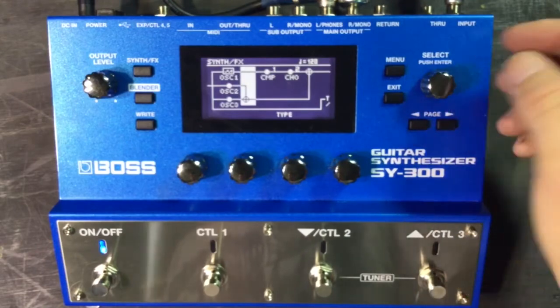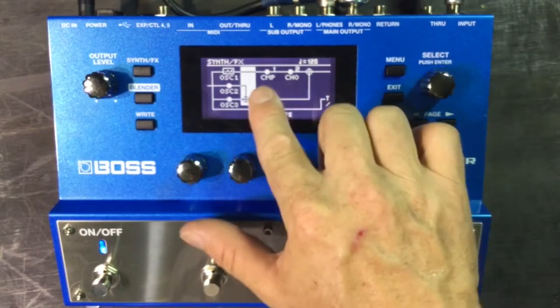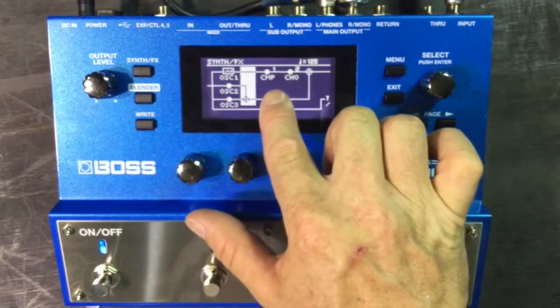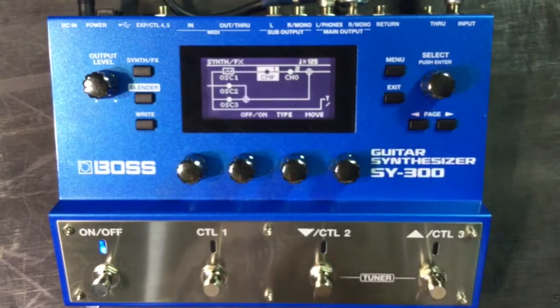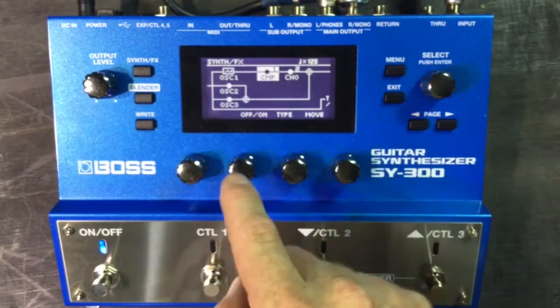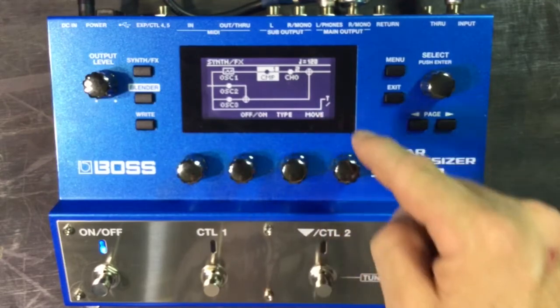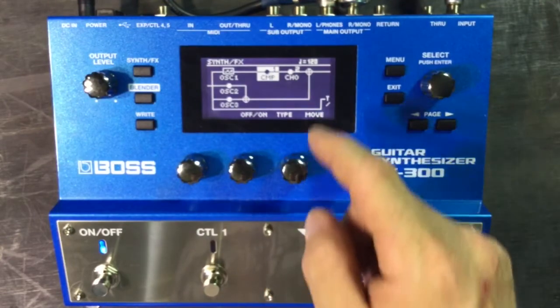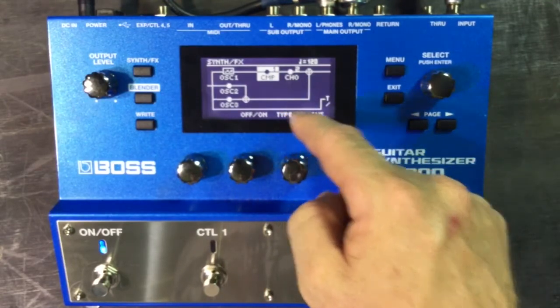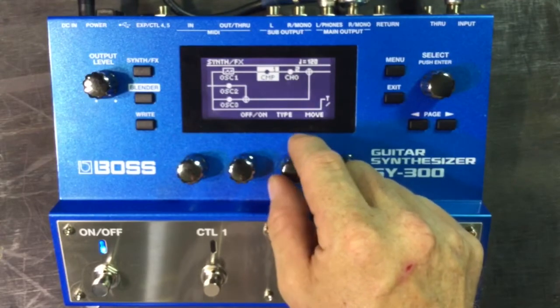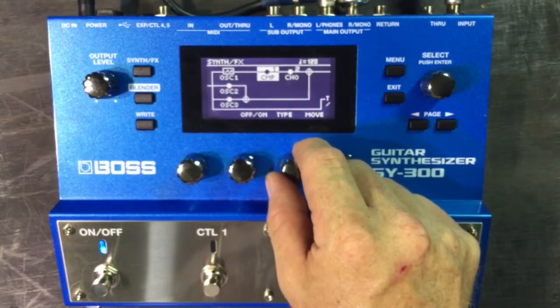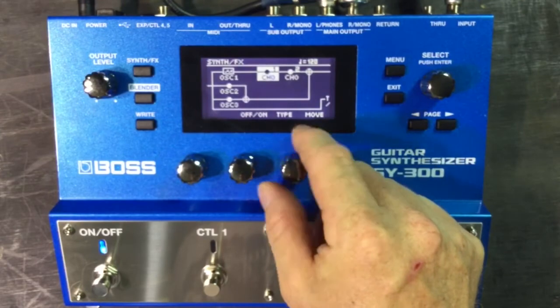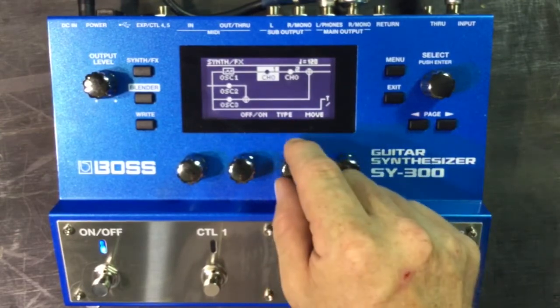The next thing we need to do is highlight the next module up here, which has got compression on it at the moment. And if you see, we've got off, on, type, and move. What we want to do is change the type to OD, which is overdrive and distortion. So we can turn the type knob.